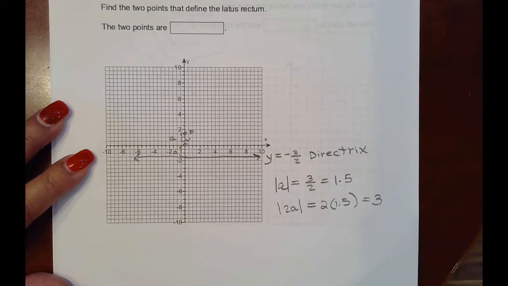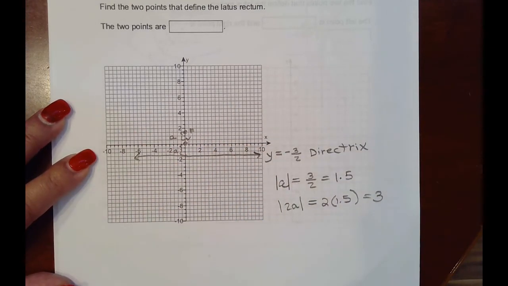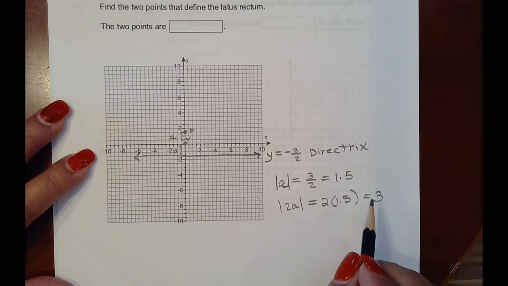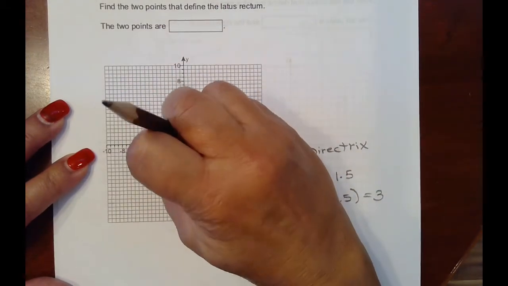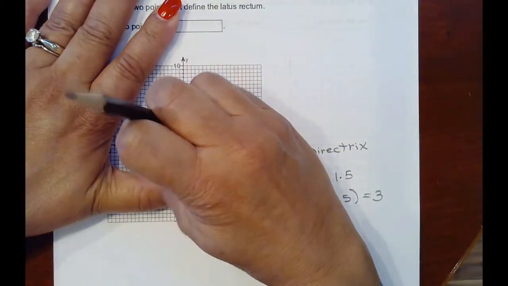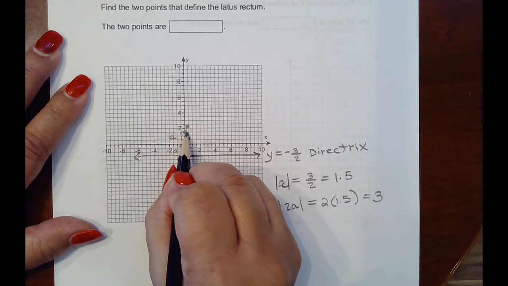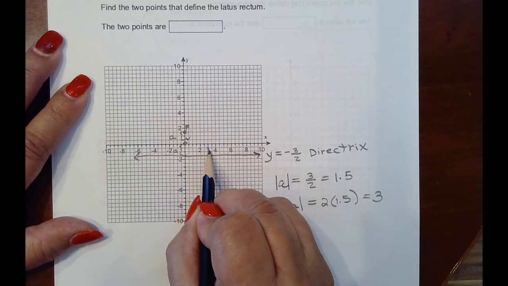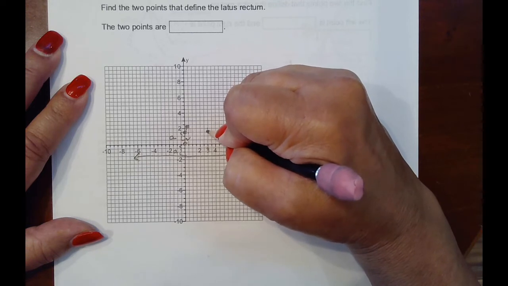So now if I wanted to get the actual sides, how wide they are as I open this way, we've discussed that I'm going to open up. I need to move a distance of 3, and that's from the focus. The focal point lines up with the lattice points. So if I wanted to go out this way, 1, all the way out to 3, that would be right here, lined up with the focus. Okay, so that's one of your lattice points.